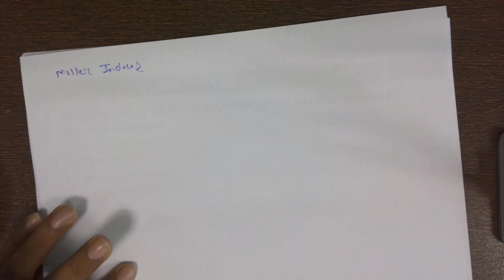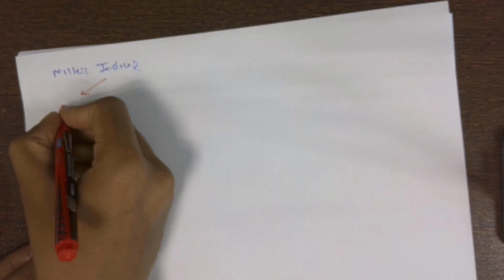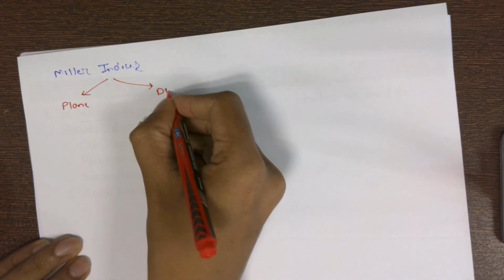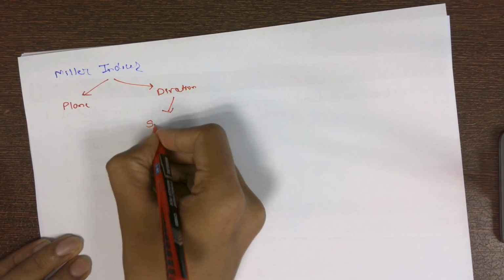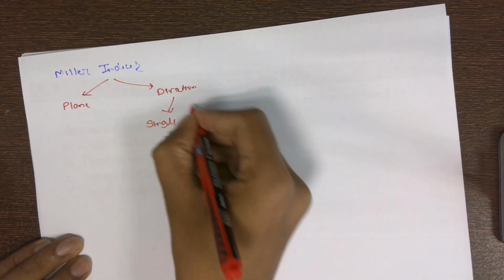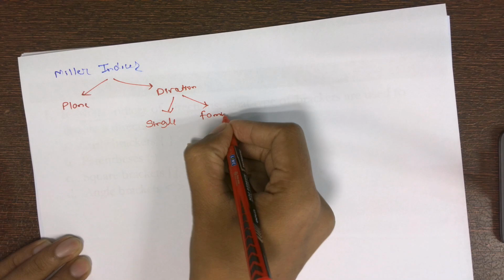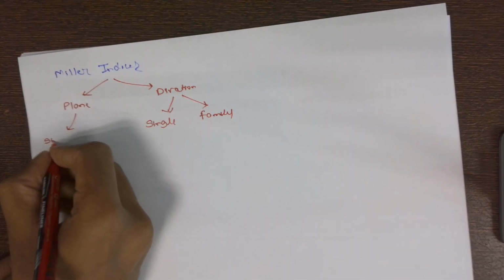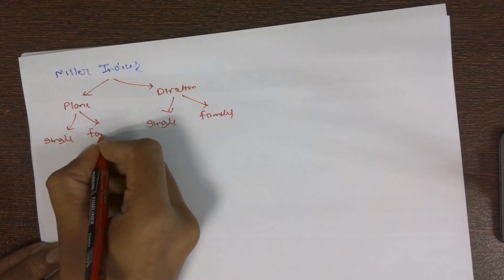Miller indices can be used for both. They are used to indicate the plane and the family of planes, and also the direction. It can represent a single direction, or a family of directions. It can indicate only a single plane, and it can also indicate a family of planes.